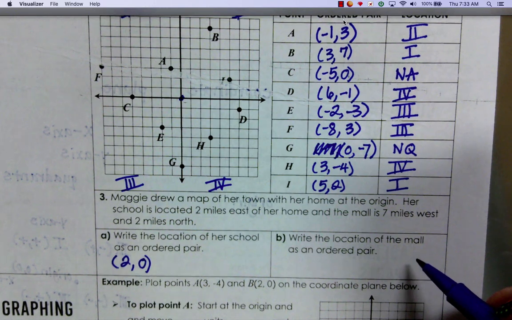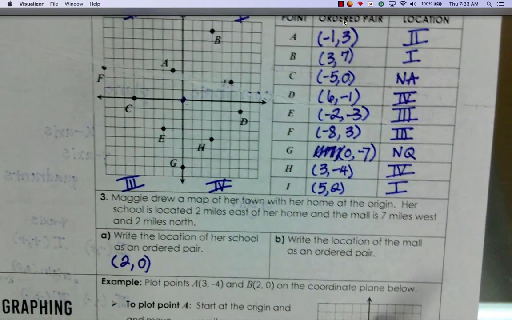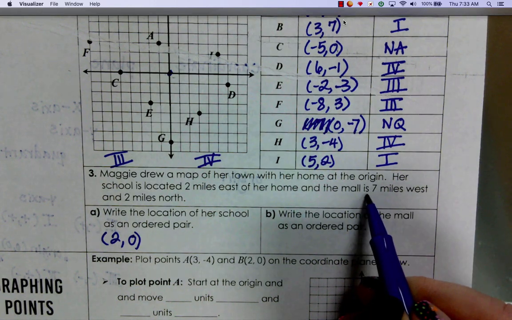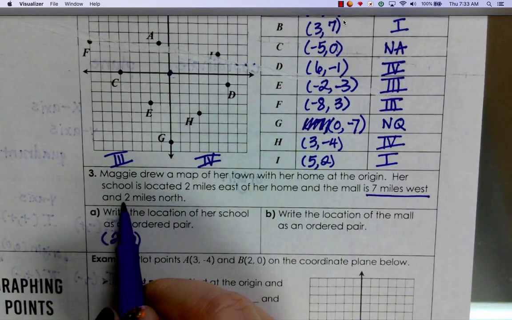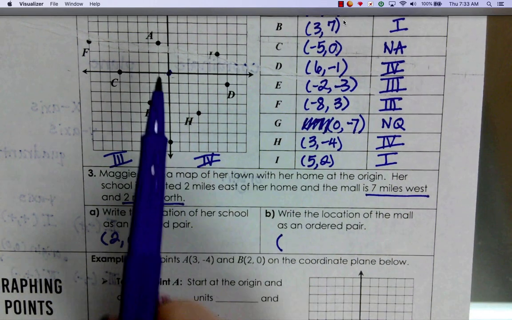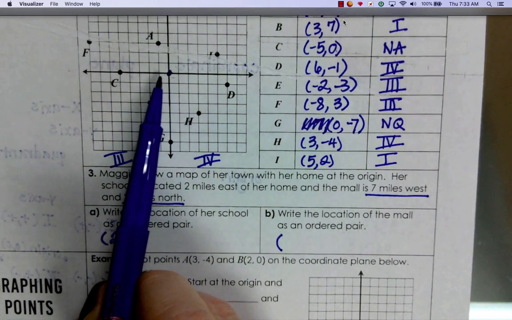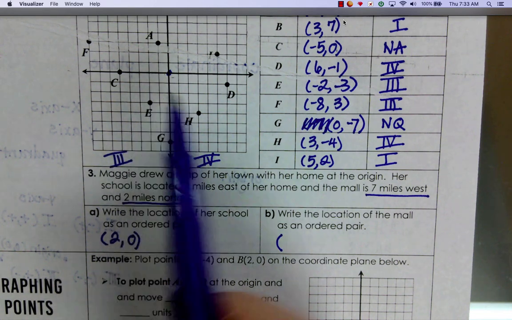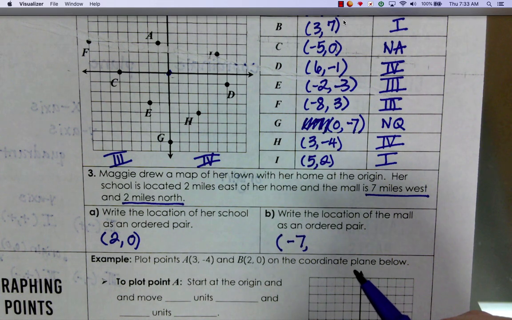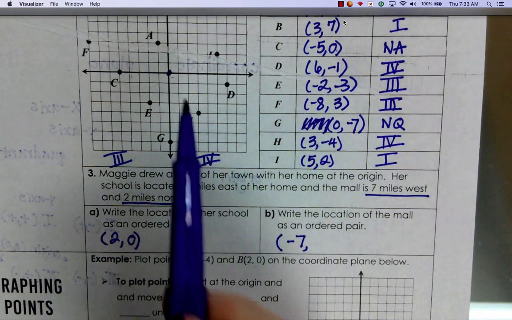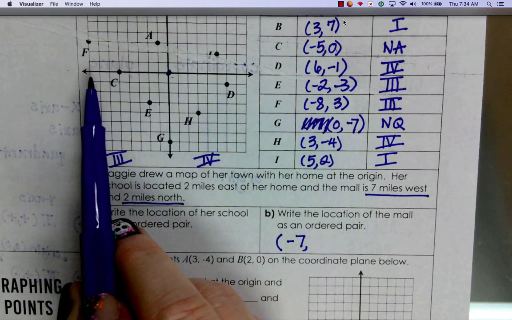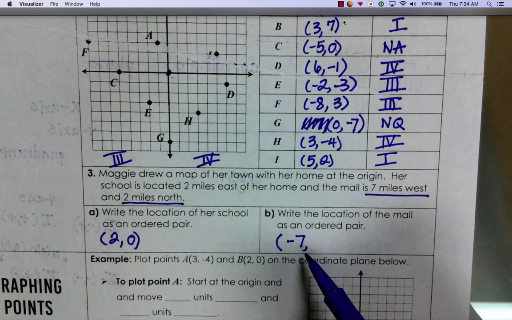Now the mall, because you know that's important. The mall is 7 miles west and 2 miles north. So from her home, 7 miles west. West goes to the left. Okay. So I'm going to say -7. You really don't have to find it on the map per se. I'm going west 7, so I'm going left. We know it's -7 on my number line, okay?